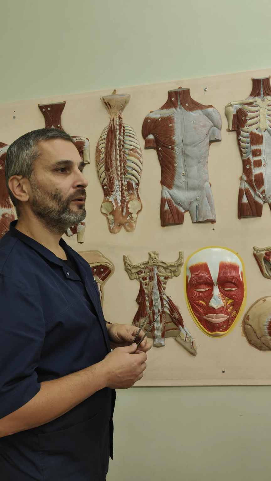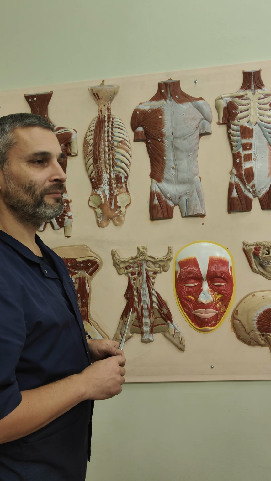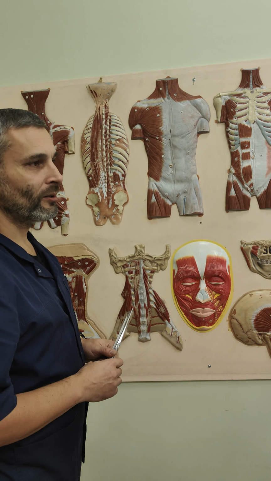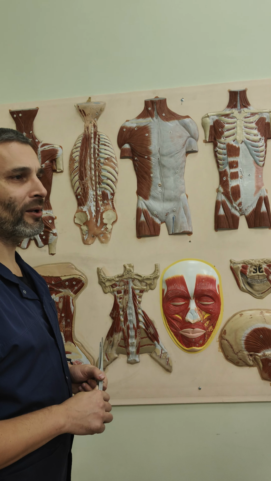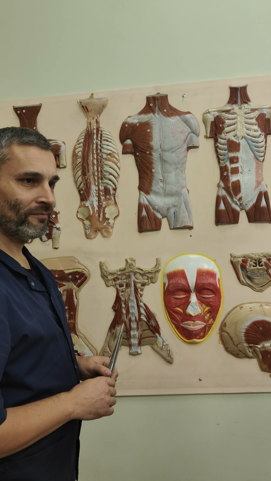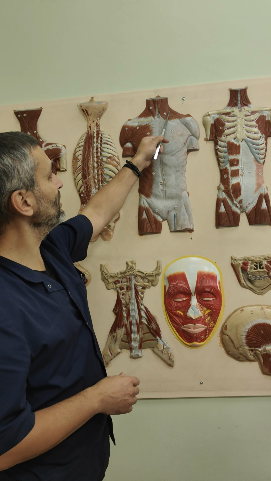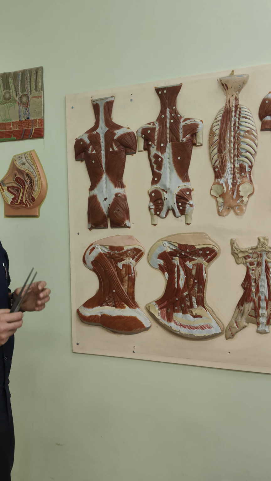Ronak, which one? This one and this one. Very good. The names: sternocleidomastoideus and platysma. Very easy. Platysma and sternocleidomastoideus muscle. Then the deep group.